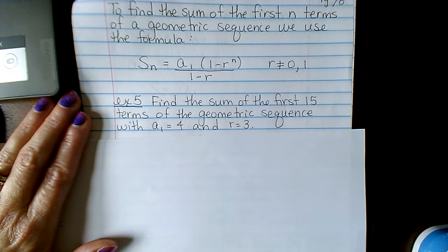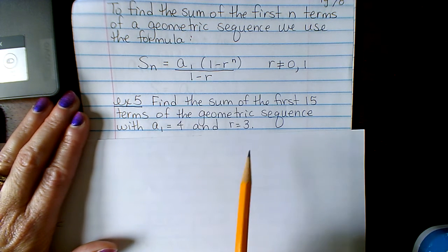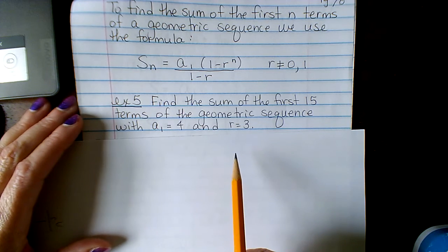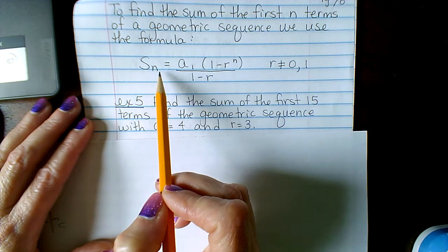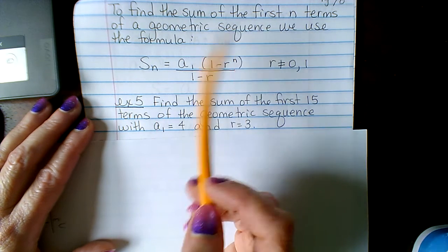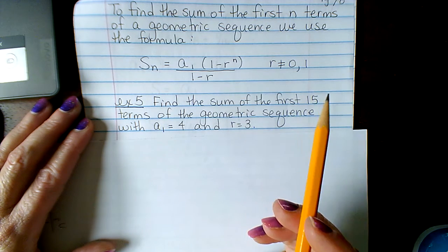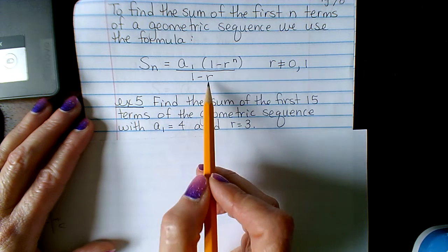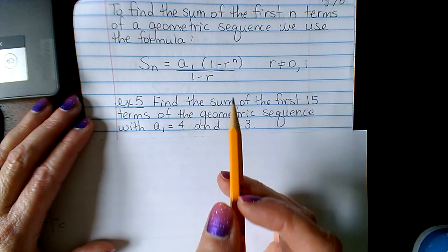All right, so let's just put this formula into play here. Let's find the sum of the first 15 terms of a geometric sequence where the first term is 4 and the common ratio is 3. Now this n right here represents how many terms you're adding up. So when we say the sum of the first n terms, that's what the n represents, and it's the same n right here. Just like these r's are the same r's, that common ratio for that geometric sequence. All right, so it looks pretty easy, right?